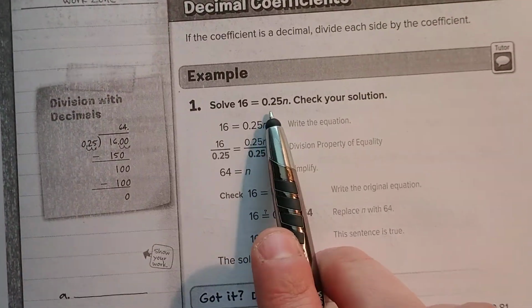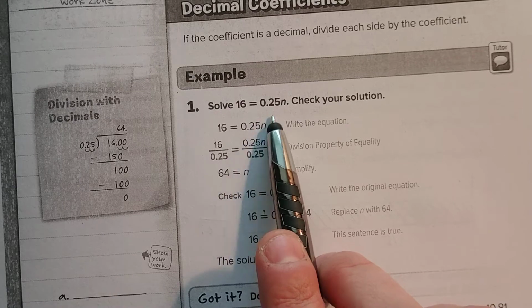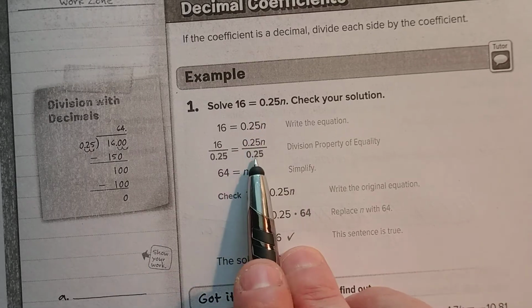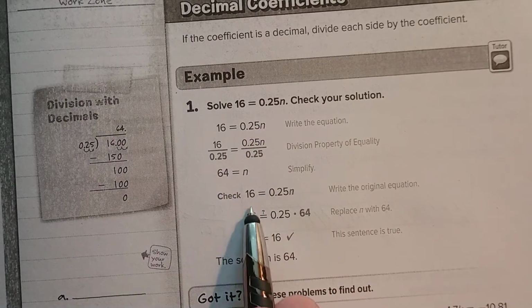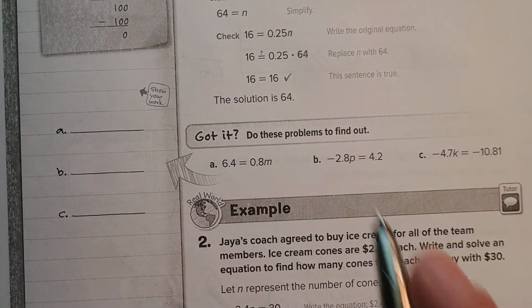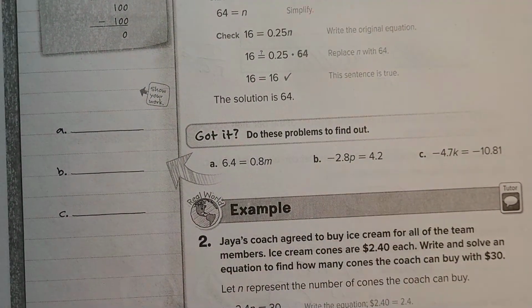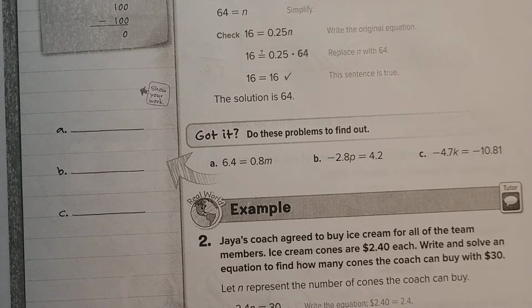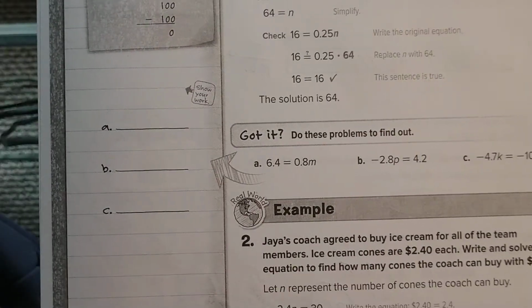So if we go through here, same thing, 0.25n. How are we going to solve this one? Well, we just divide by the decimal, right? No different than the one-step multiplication equations. So here, complete these 3 on your own, please. Pause it and go through them, and I'm going to put those solutions up here.